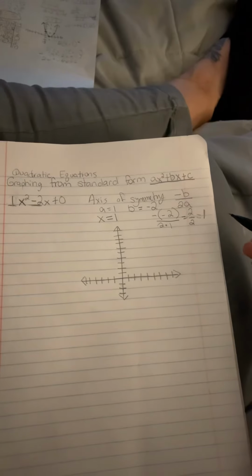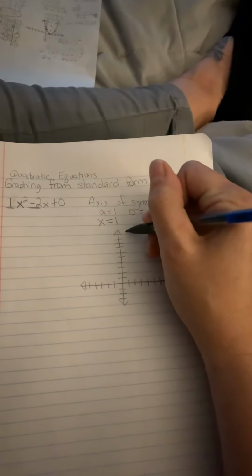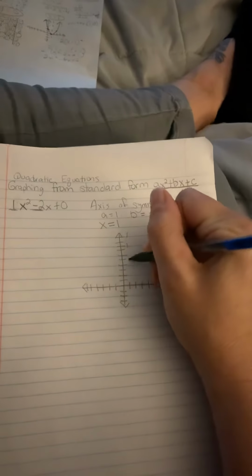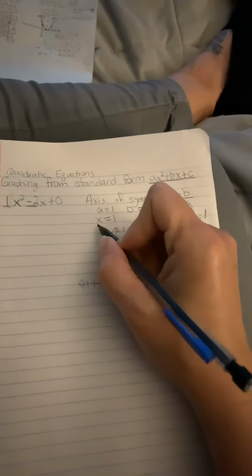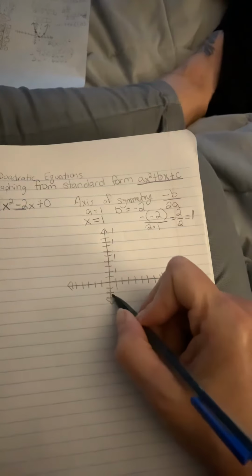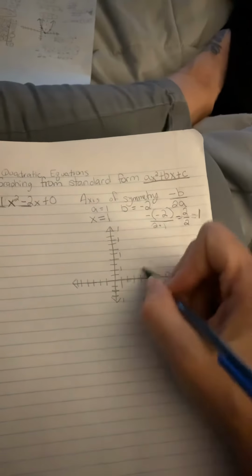But it will give you an idea of what it should look like. All right, so our axis of symmetry, that's the line it's reflecting over, and that's here at x equals 1. So it should come down, hit down here somewhere, and come up.